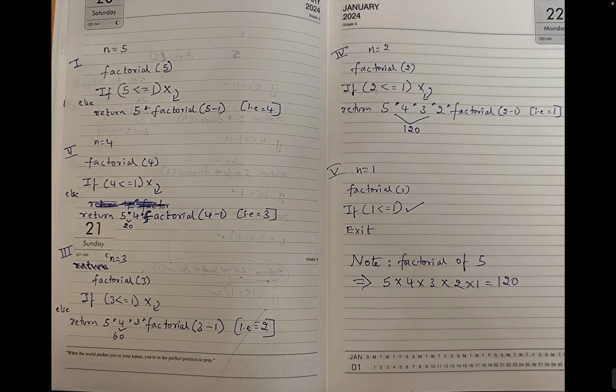Again, this is the second iteration. Third iteration, same, it goes ahead. Then n is 3. 3 is less than or equal to 1, no. Again 5 into 4 into 3, which is 60, into factorial of 3 minus 1, which is 2. This is the third iteration.